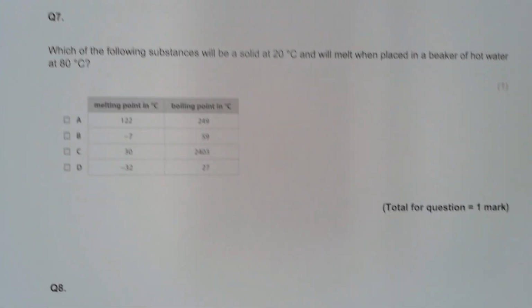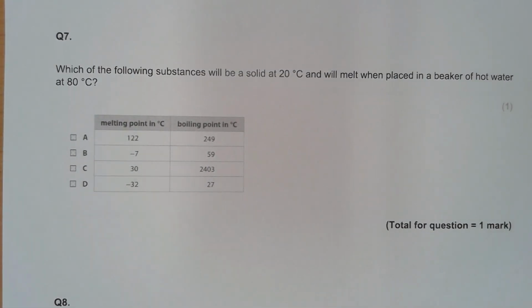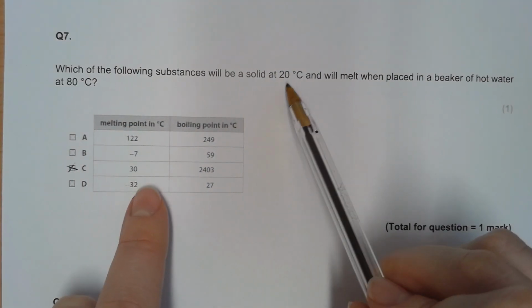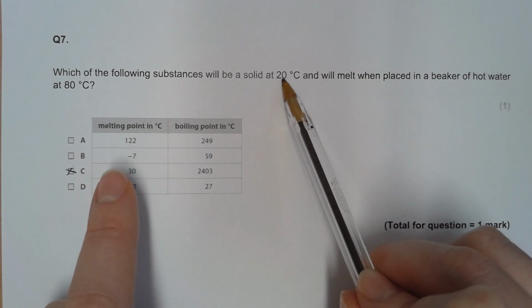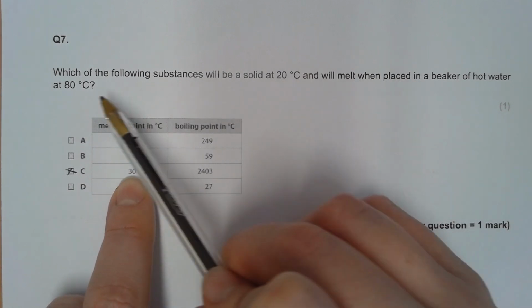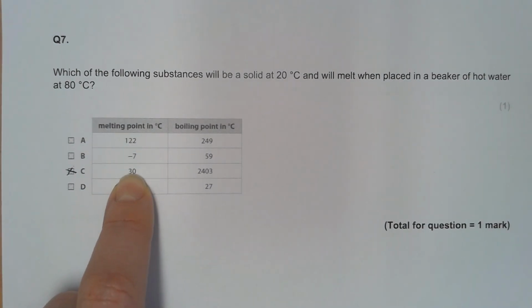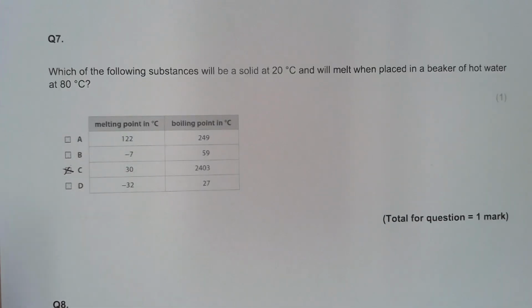The next one, number 7, another little multiple choice. The answer for this one is going to be C. Okay, you want it to still be solid at 20 degrees. This one doesn't melt until 30, so it will be solid at 20, but you do want it to melt by 80. Well, as soon as you heat it above 30, it's going to melt, therefore the answer is C.